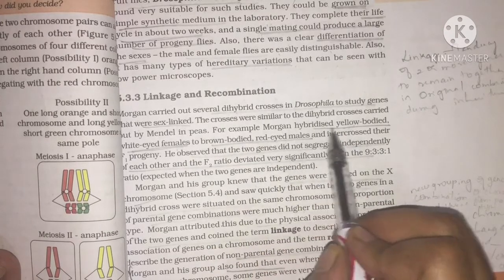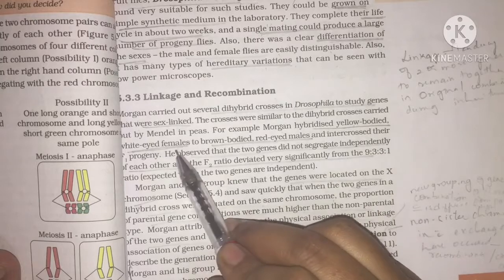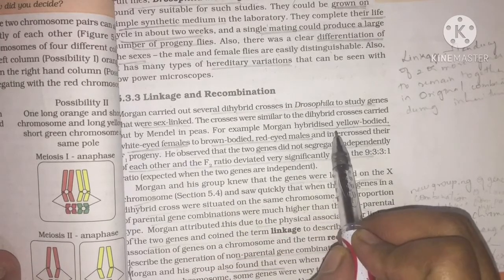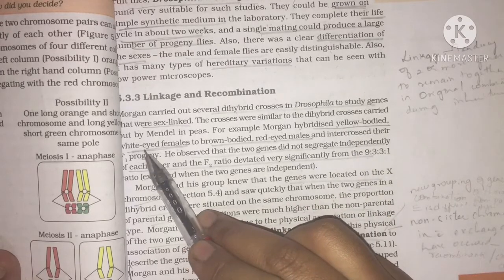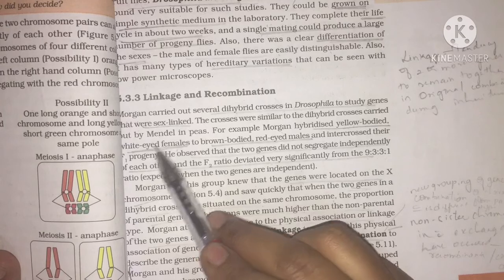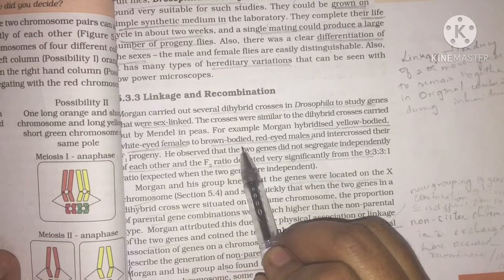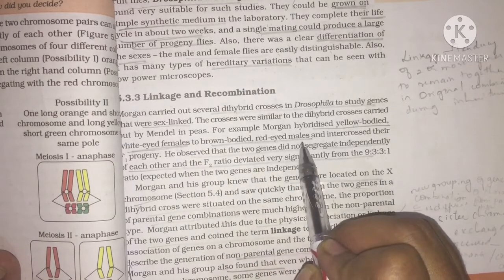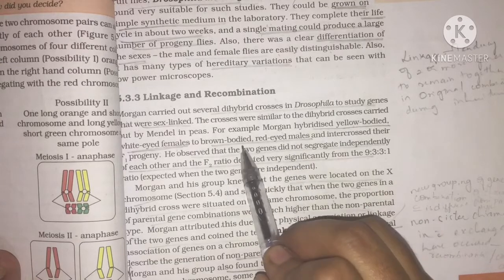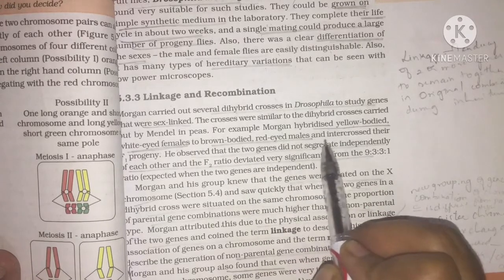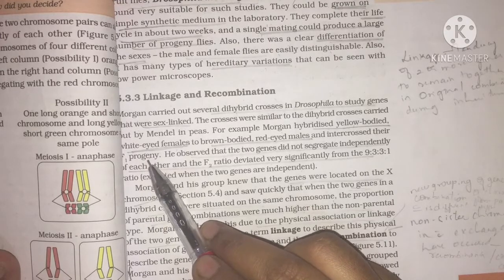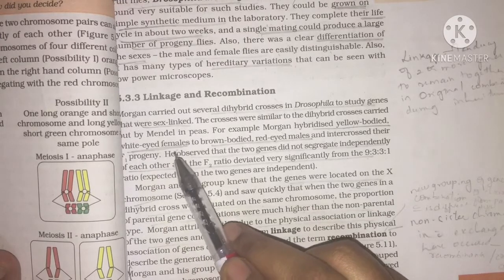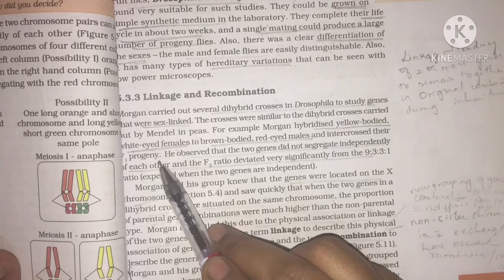For example, Morgan hybridized yellow-bodied, white-eyed females, which means here Morgan has chosen female Drosophila with a yellow-colored body and white-colored eyes. This was crossed with brown-bodied, red-eyed males. These have been intercrossed and they found their F1 progeny. The F1 progeny was self-crossed, as we did in a dihybrid cross which was given by Mendel.